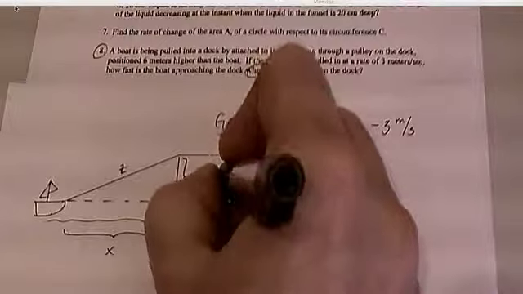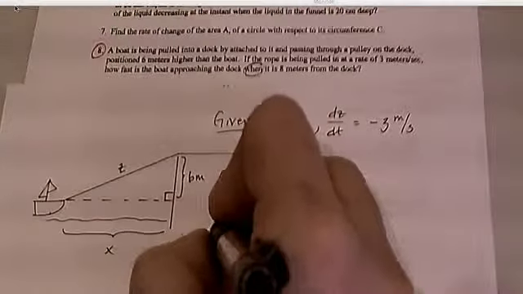Now, notice that the "when" right here tells me about this piece of information. That's obviously conditional. The question is, how fast is the boat approaching the dock? What is my dx/dt? How fast is this distance shrinking? We should expect dx/dt to be negative, so we need to look out for that. My conditional information is, of course, when x is 8. Well, I tell you what. When x is 8, if this is 6, z is 10. That's my implied conditional, and I know I'm going to need that.